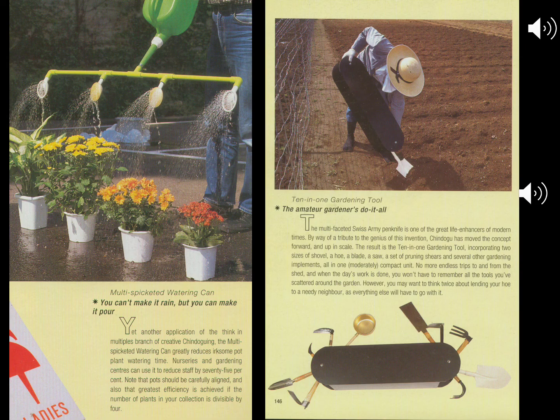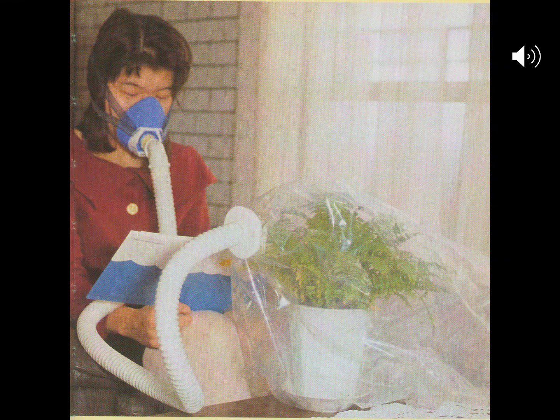Here's a couple of excellent gardening tools. The one on the left is a great tool for watering multiple plants at the same time. And the other is a very handy Swiss Army gardening tool where you have every single digging tool you can think of blended into one. And after all that hard day's gardening, if you need a little bit of extra oxygen, you can plug into this oxygenator with a fern in it.